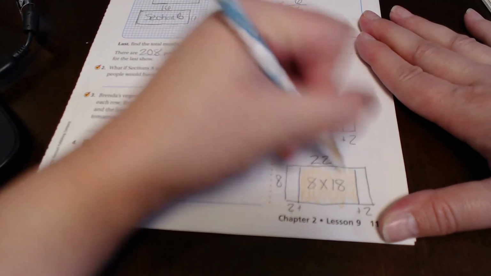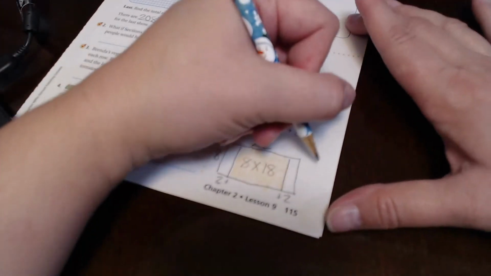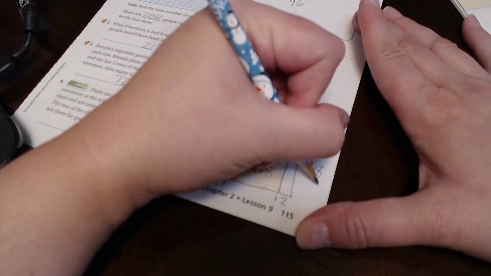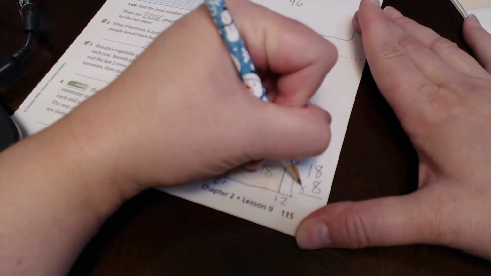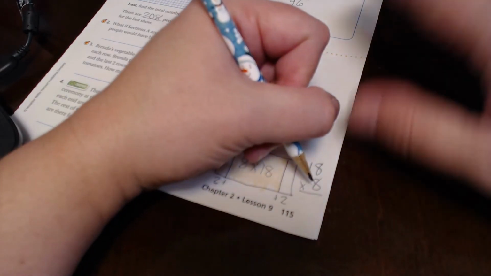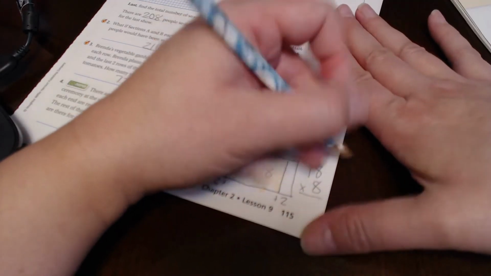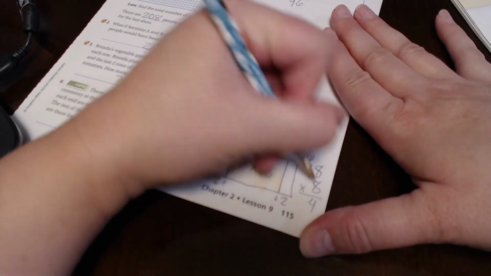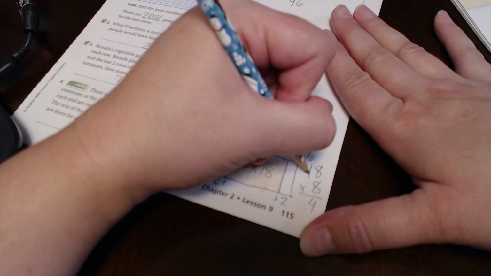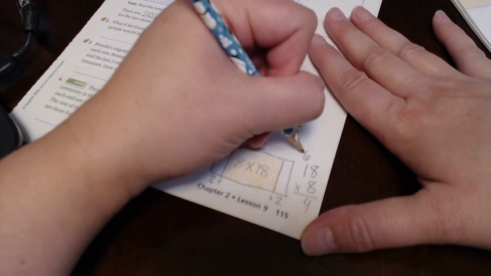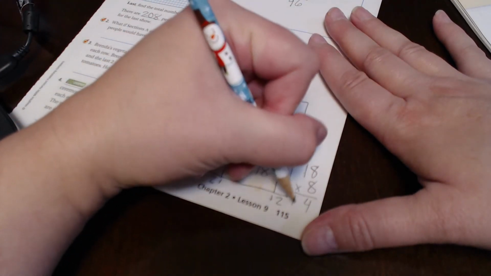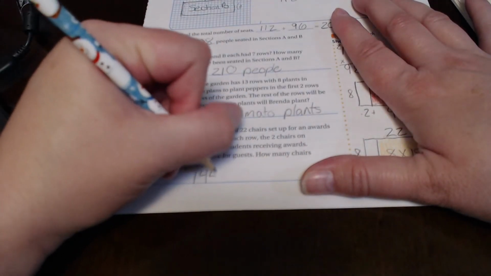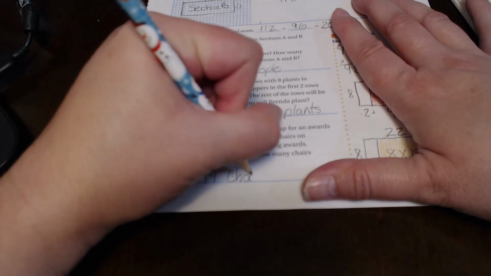8 times 18. So over here in the corner, I'm going to go 18 times 8. 8 times 8, 64. 8 times 1, 8. But then you have 8 plus 6. We have 144 chairs for our guests.